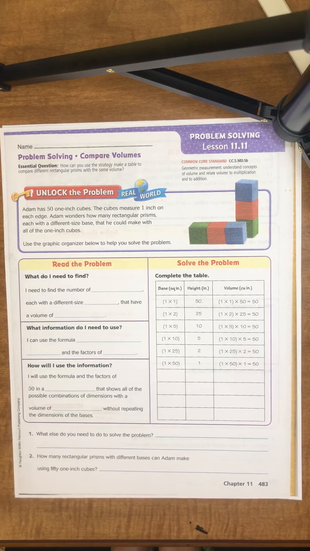Lesson 11.11, Problem Solving, Compare Volumes. Adam has 50 1-inch cubes. The cubes measure 1 inch on each edge. So that means that the volume of one cube is 1 times 1 times 1, which is 1 cubic inch.